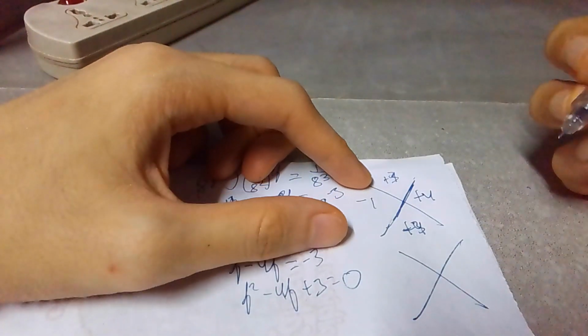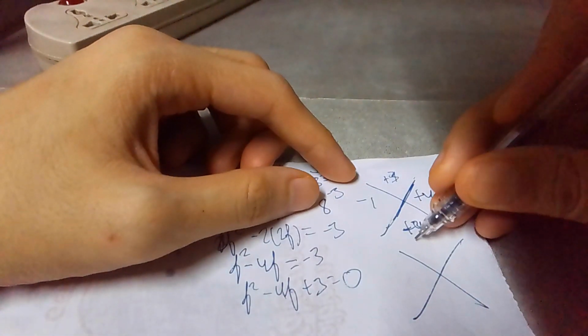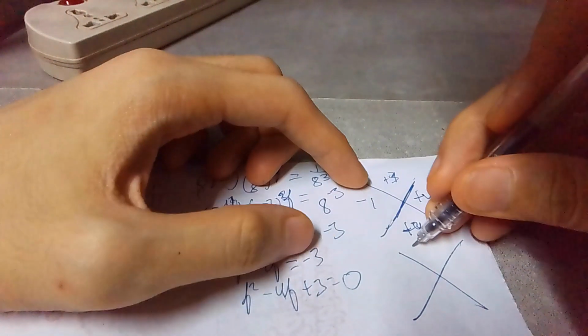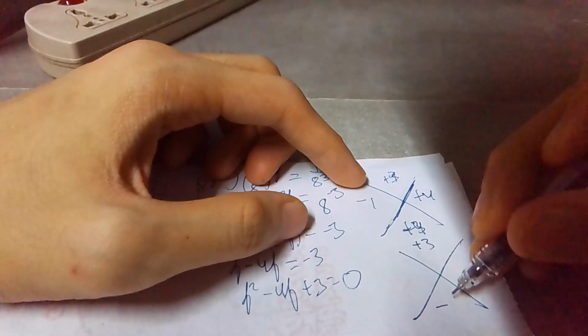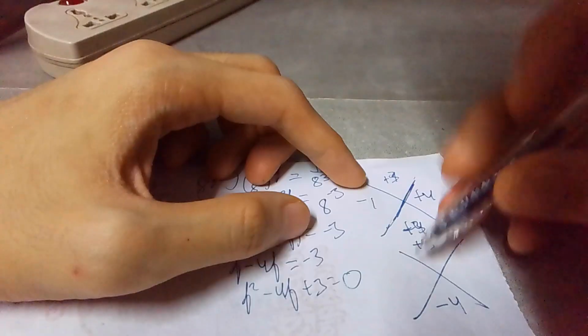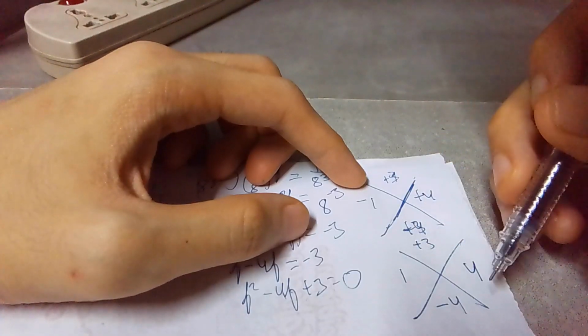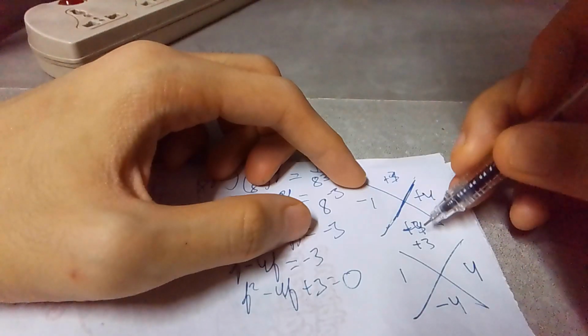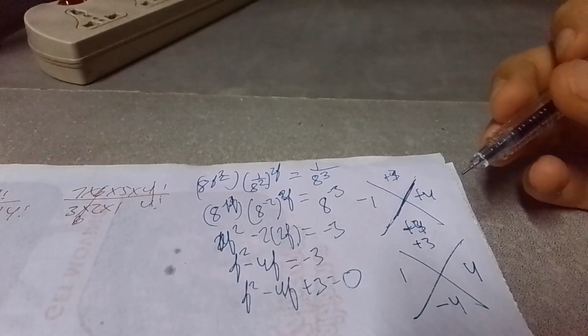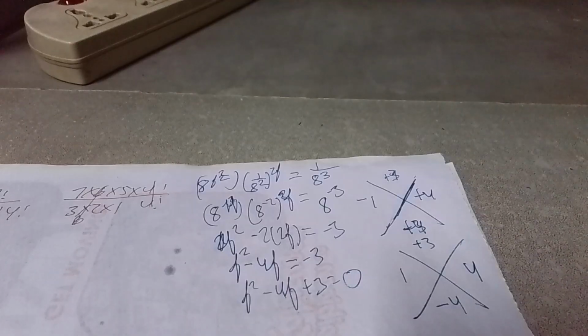Let's try another box. This is positive. What two numbers can you multiply together to give you positive 3 and that add to give you negative 4? We know that's 1 and 4, and we want it negative. Or maybe it does not work, because we have to multiply to give you 3 and then add to give you 4.